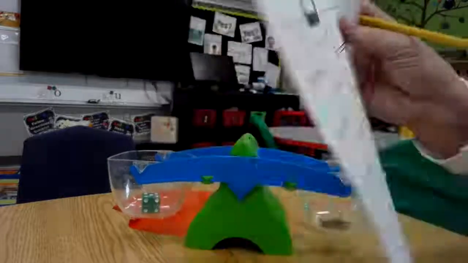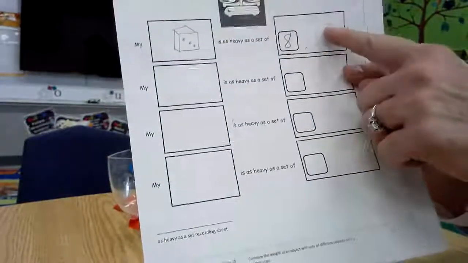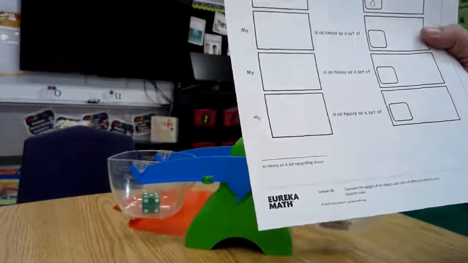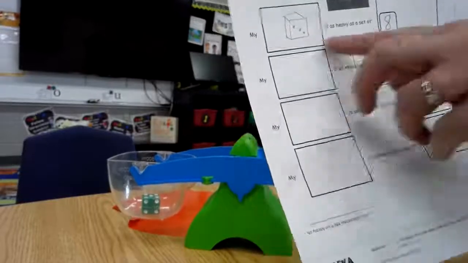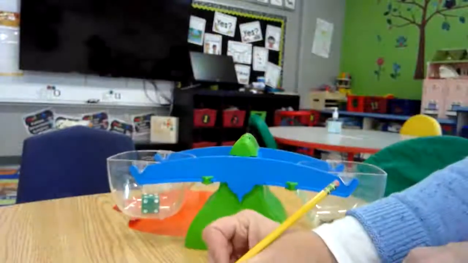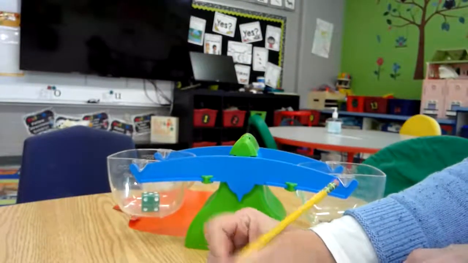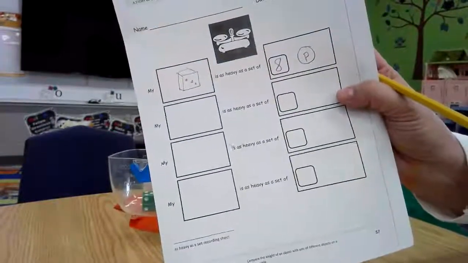Is as heavy as, and we're going to write the number 8 in the small box. And then in this box, we're going to say it's 8 what? It wasn't 8 teddy bears. It wasn't 8 pencils. It's the same as 8 pennies, right? So we are just going to draw a circle and put a P for penny. And so it was the same as 8 pennies.